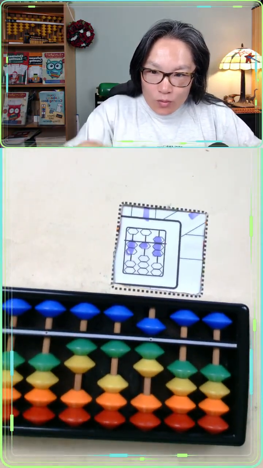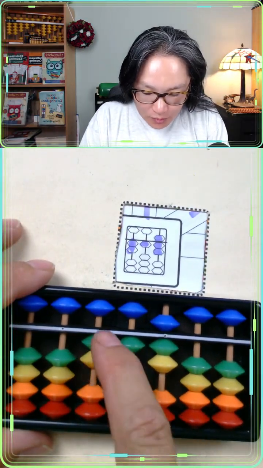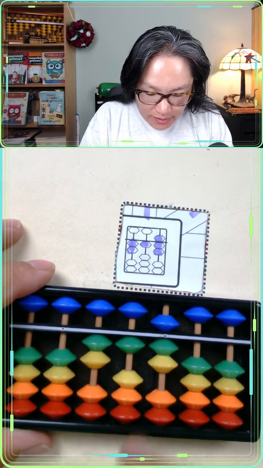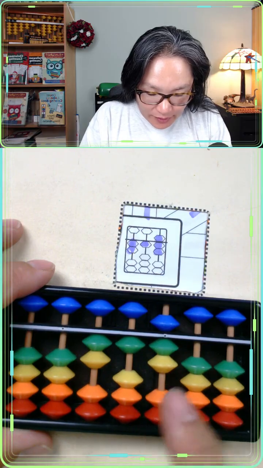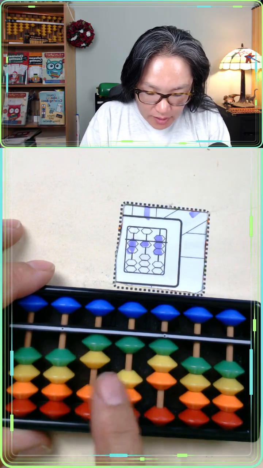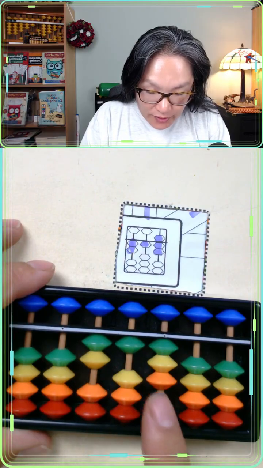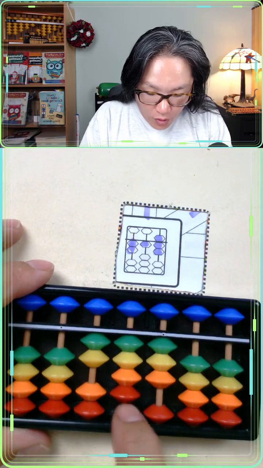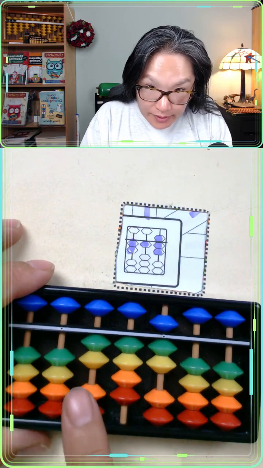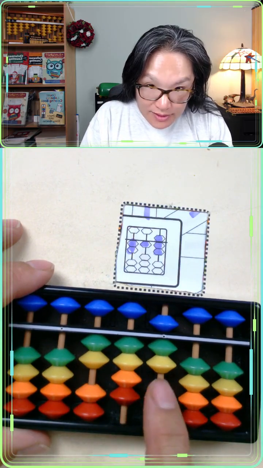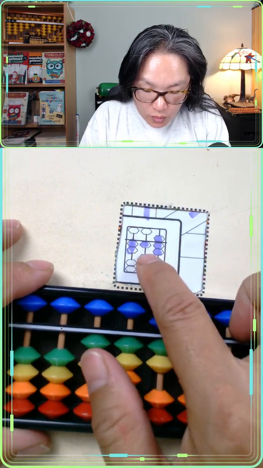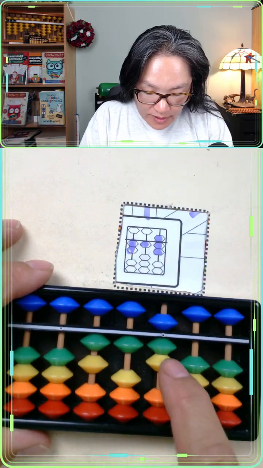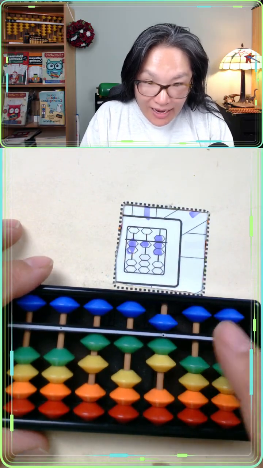Yes, almost. 2, 1, 7. Not 3. 3 looks like that. 2, 1, 3 looks like that. 4 looks like that. 2, 4, 7 looks like that. But we're looking at the 1. So it's 2, 1, 7.